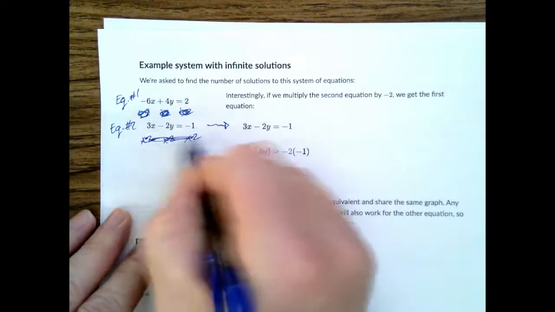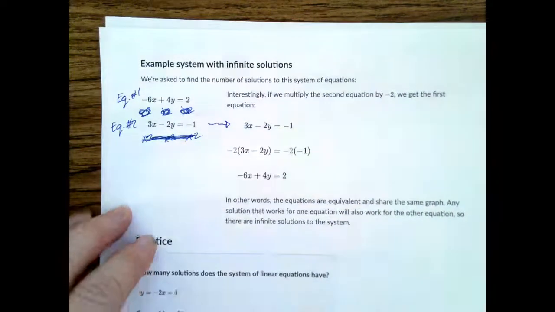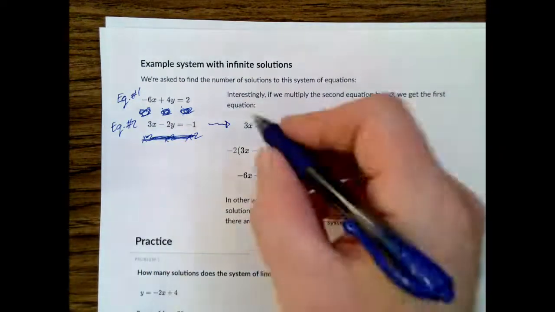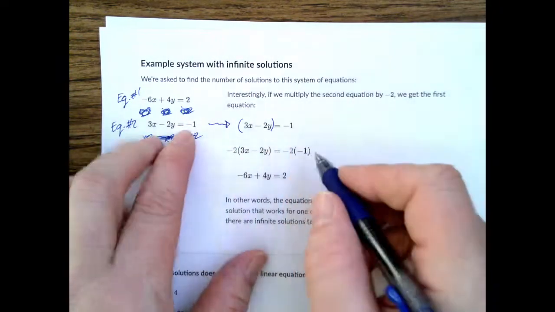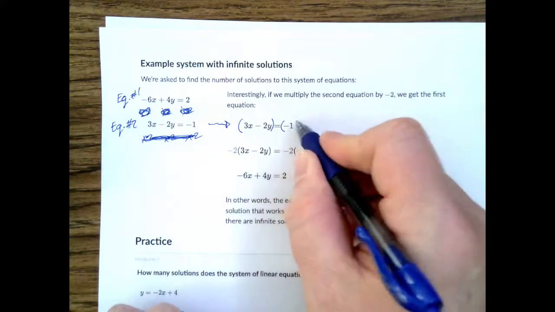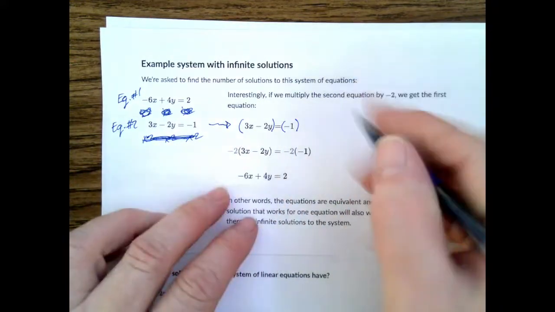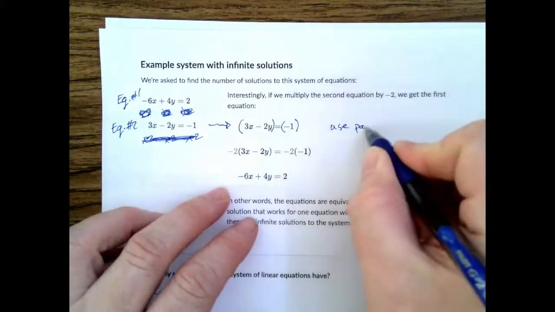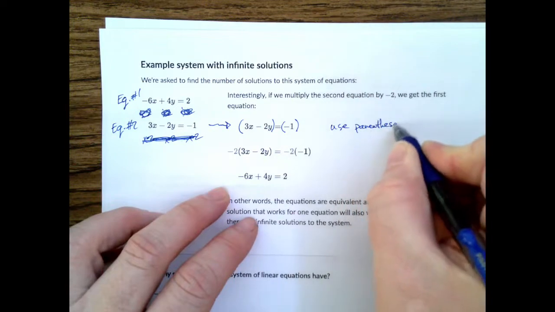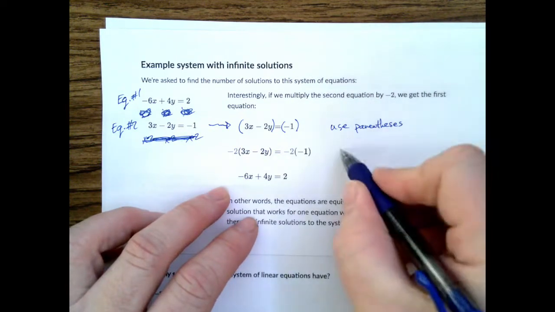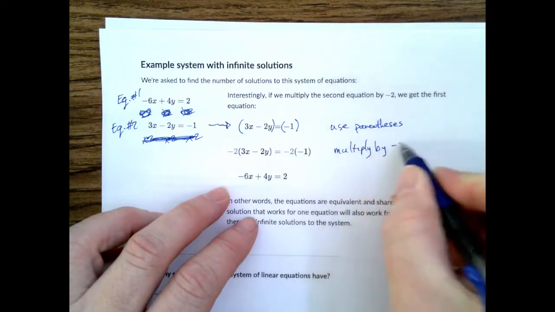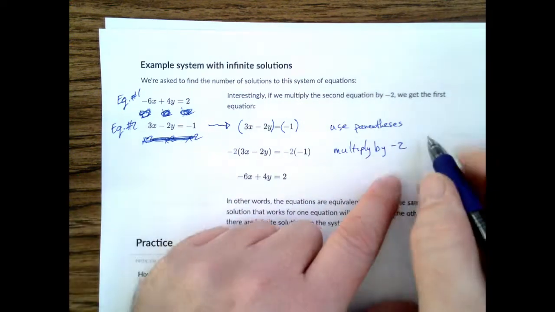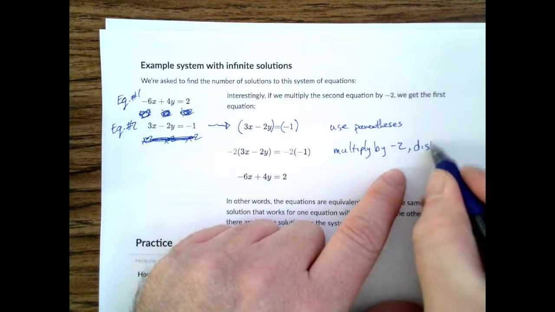How do you do that to make sure you don't make a mistake? Okay, you put the parentheses around the left side, and you put parentheses around the right side. Use parentheses. Then you can multiply by negative 2 and make sure you distribute if necessary.